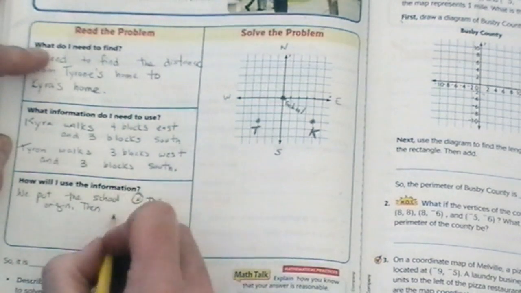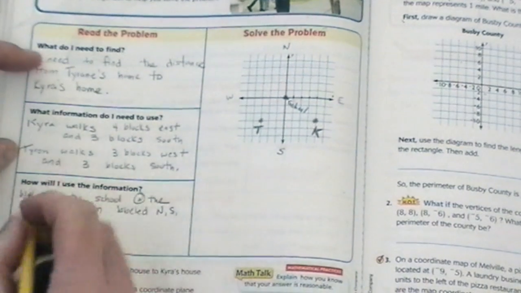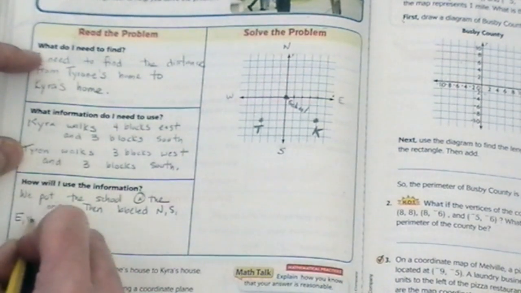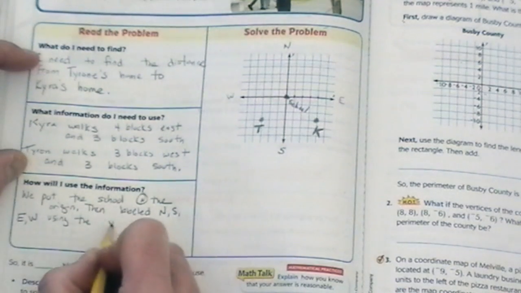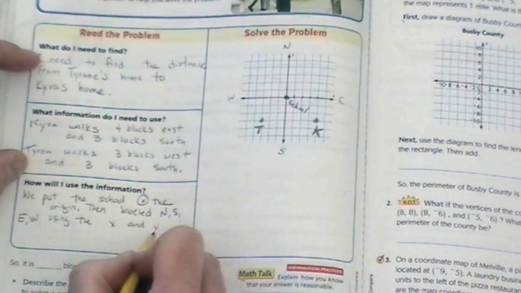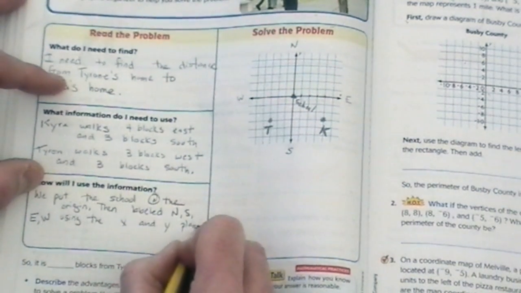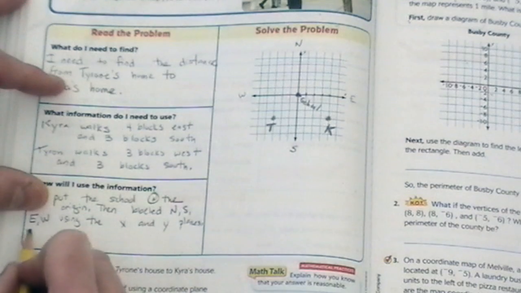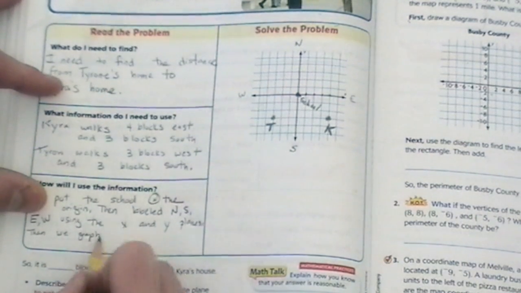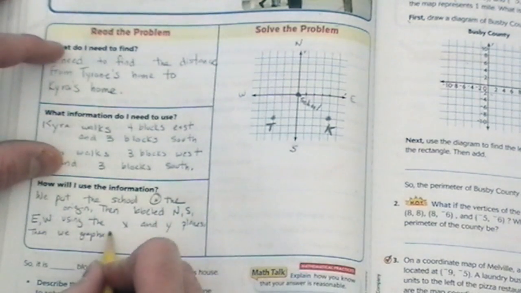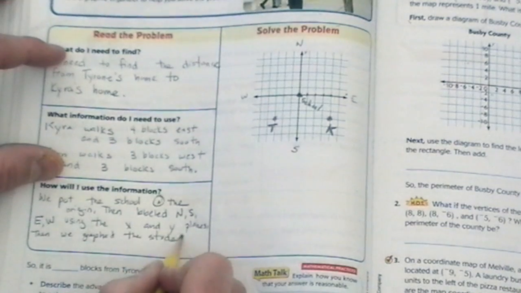Then we labeled north, south, east, and west using the X and Y planes. Then we graphed the students' homes.